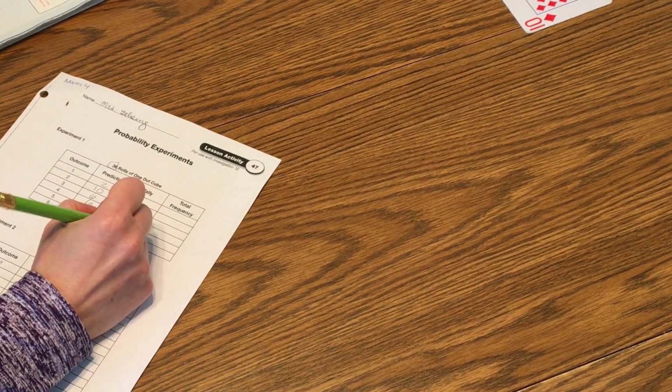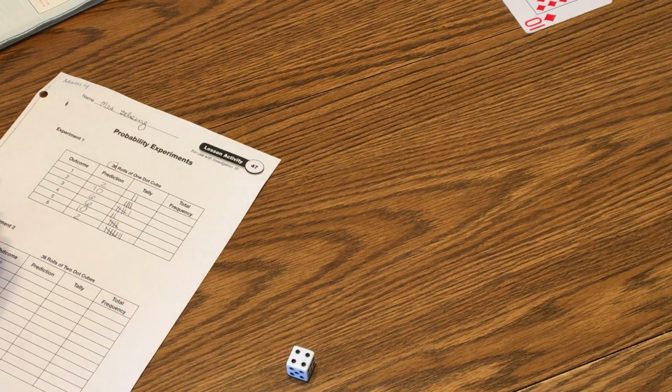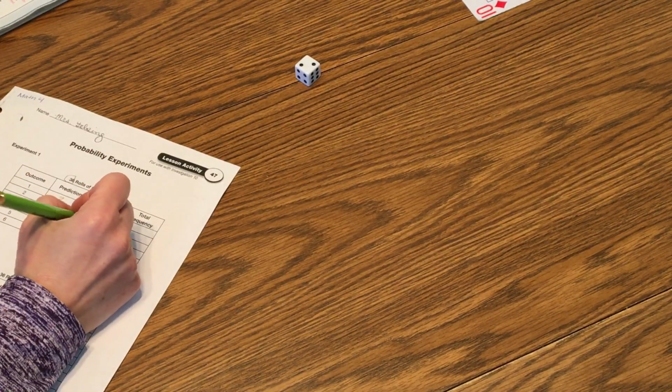5. 4. 6. That crazy 6 keeps coming up. And then when I need to do it in the game, it won't work. Maybe this will be my lucky day.